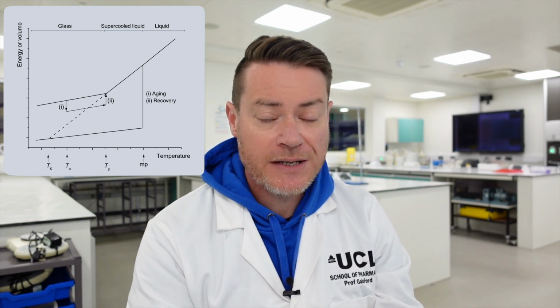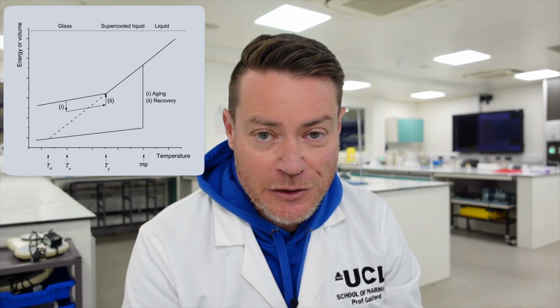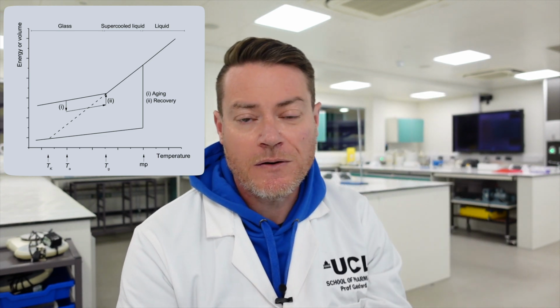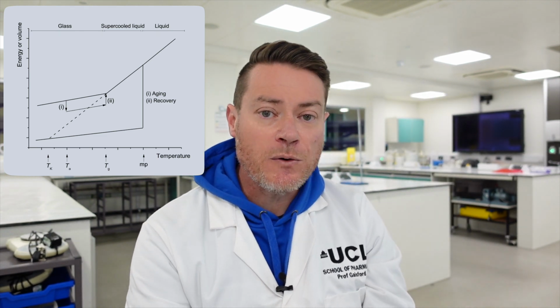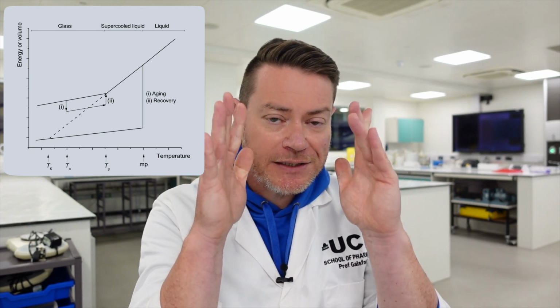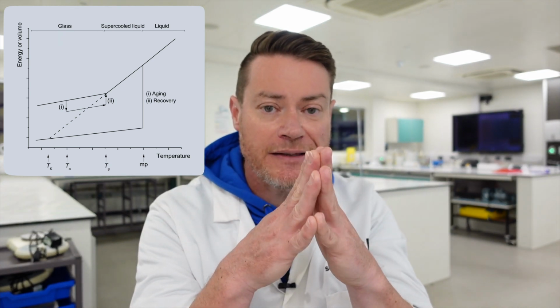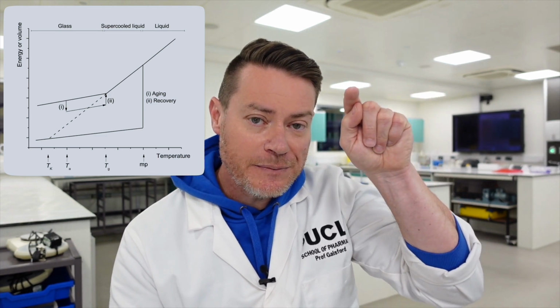If we take a material at a high temperature above its melting point, it will be a liquid. Not a solution, mind you, just a pure liquid. In a liquid, all the molecules are randomly moving around at high speed. Therefore, material in its liquid state is going to have the highest energy and or the highest volume, which is why it appears at the top of the graph. As we cool the temperature down, the molecules are going to start to move around less, and as they move around less, they will start to come closer together. So the material is going to lose energy or volume, and we start to see the line come down on our graph.